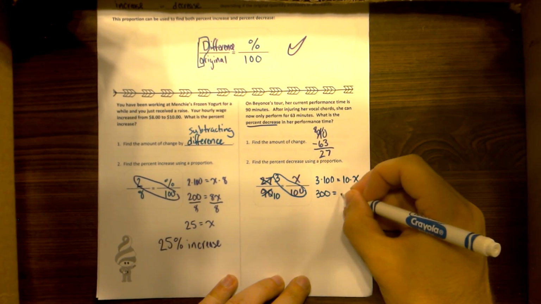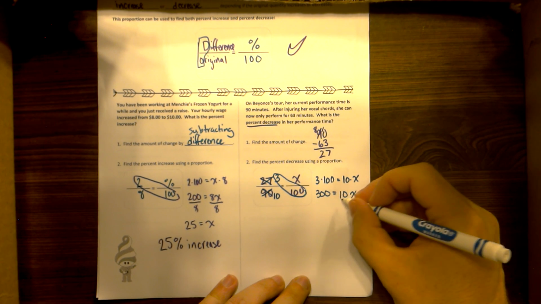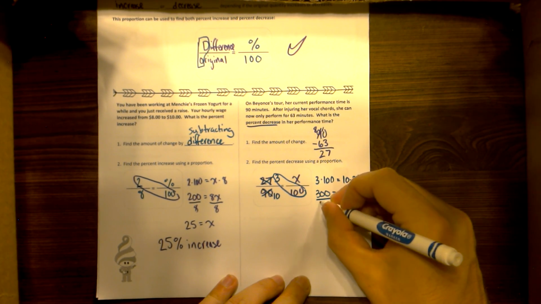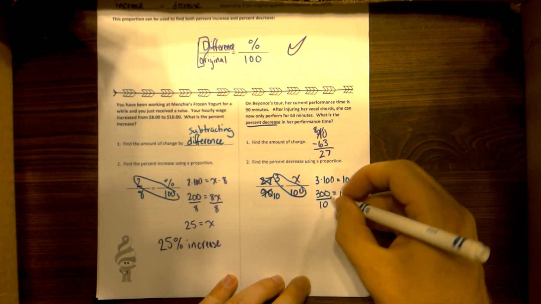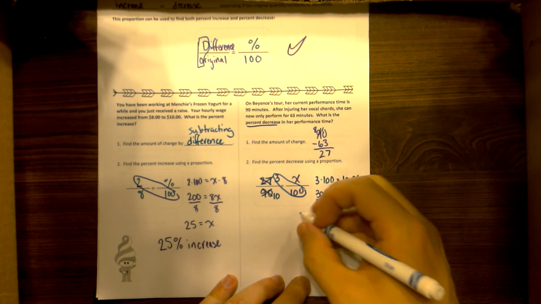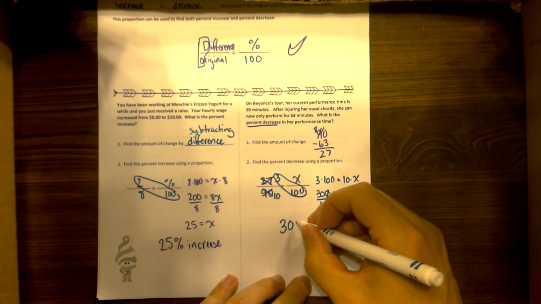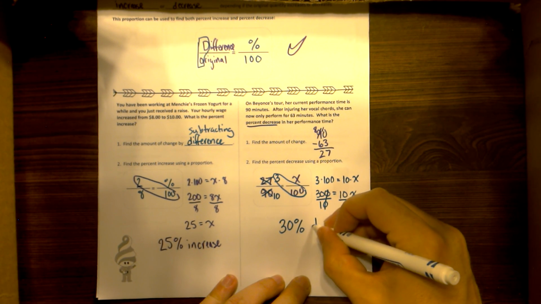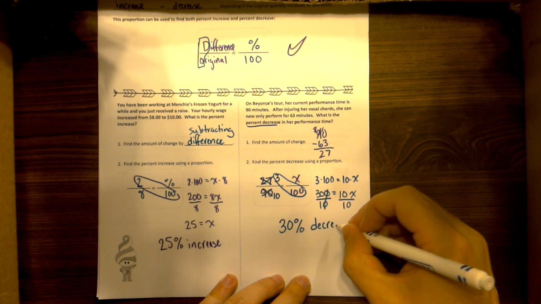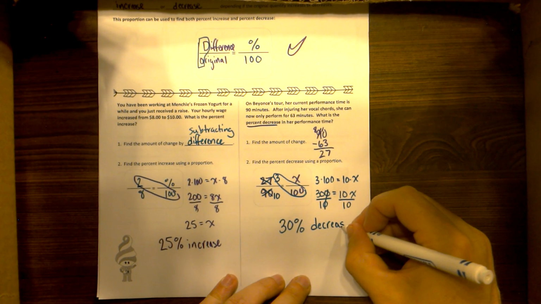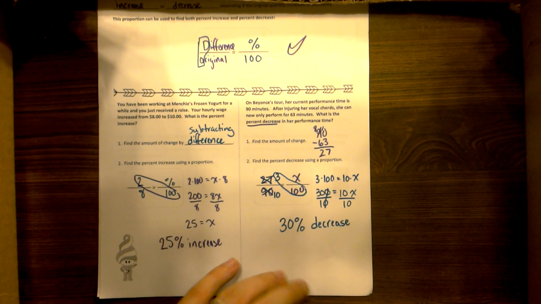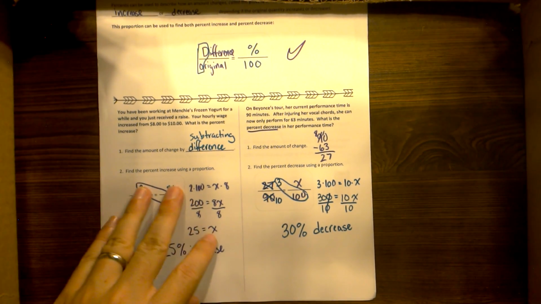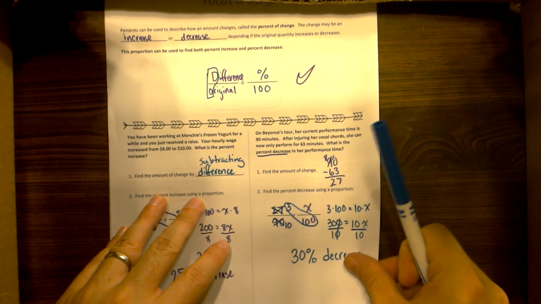300 equals 10x. Divide by 10, divide by 10, and we know 300 divided by 10 will be 30% decrease. So now Beyonce sings 30% less than what she started with. All right, so let's turn to the next page.